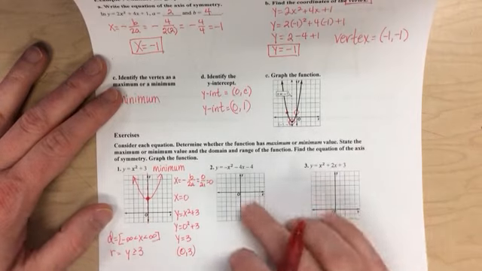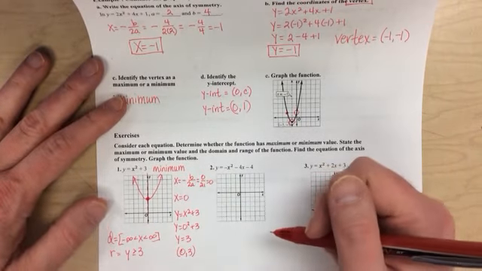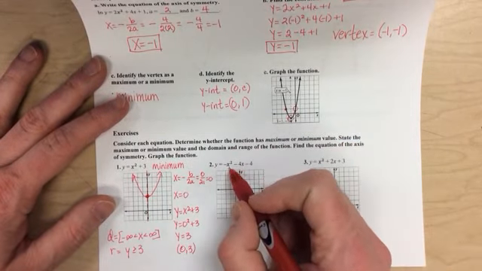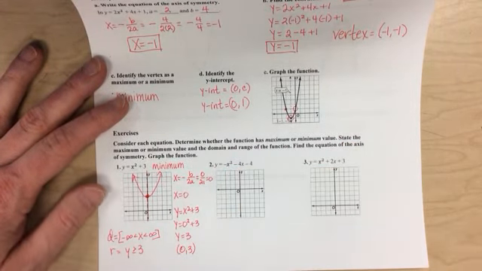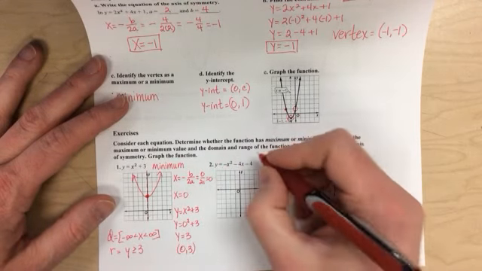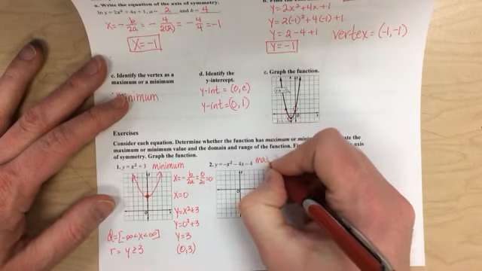So in this case, I want to do another one of these with you, and then I'm going to let you do the rest for practice problems. So we're going to take y equals negative x squared minus 4x minus 4. A is negative 1, which means it is a maximum value.